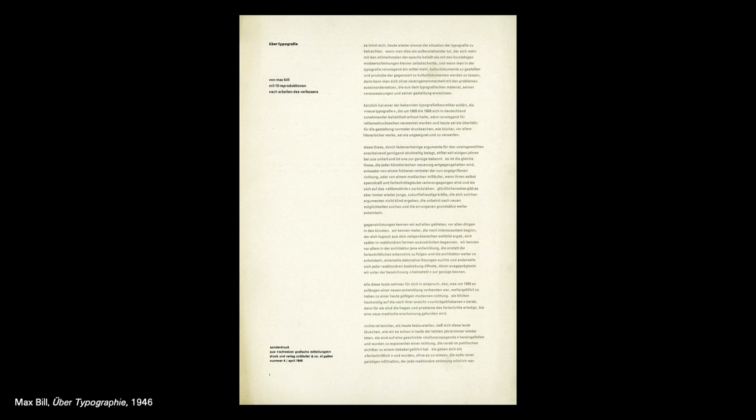It wasn't really until after the Second World War that more examples of unjustified text started to appear and to gain a bit of traction. Here's Max Bill, who was the author and designer of Über Typographie from 1946.